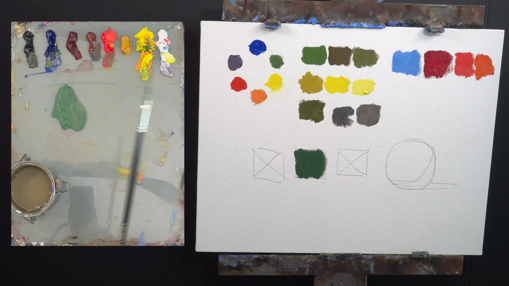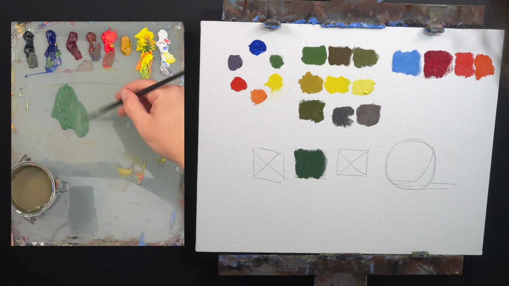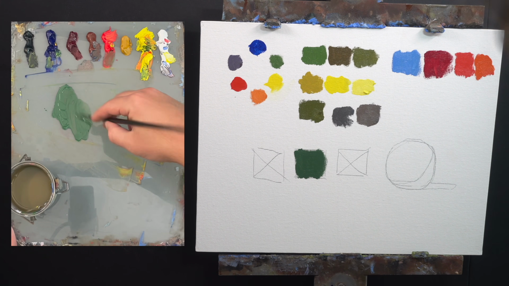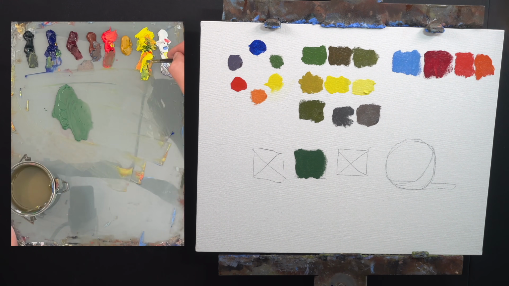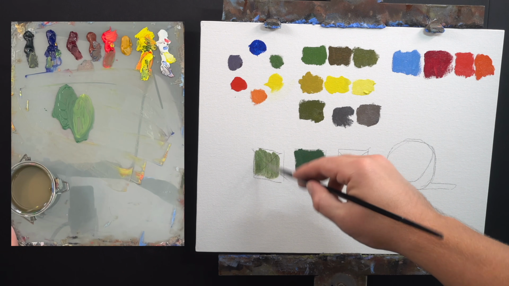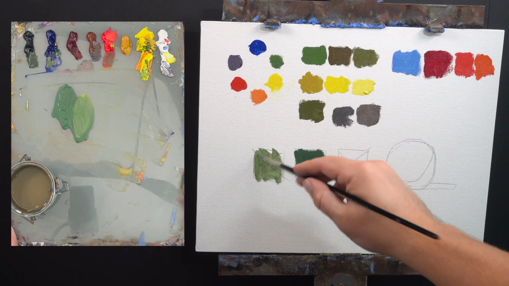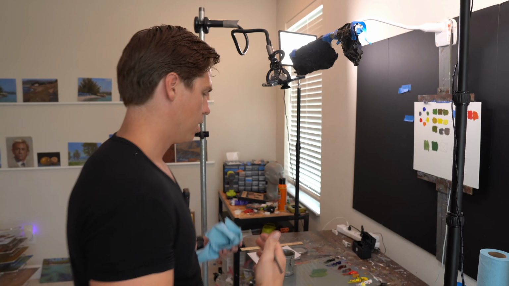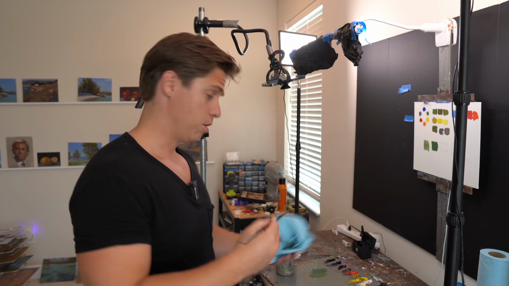Box with an X. A lot of times I'll see people thin out their paint really, really thin, even when they're using a lighter color, and they'll paint over it and you'll be able to see the line underneath. You don't want that. I mean, yes, that comes in handy when we're blocking out our painting or drawing it in.